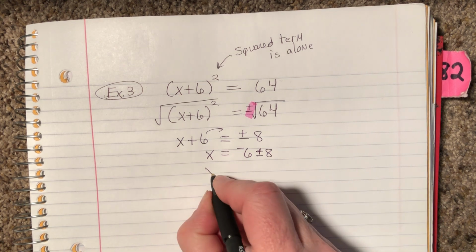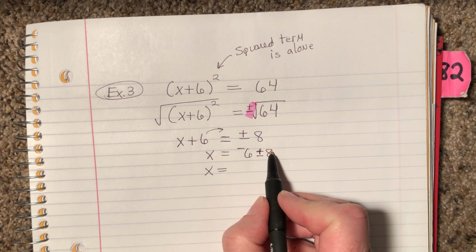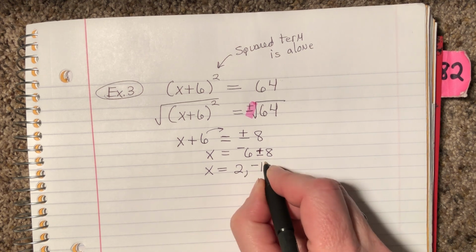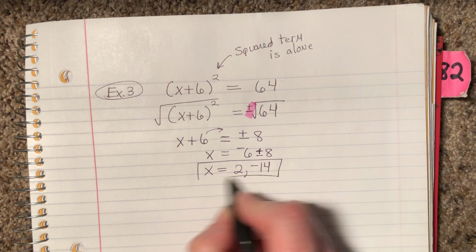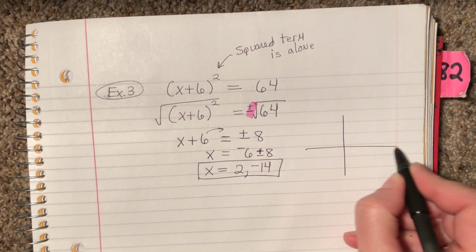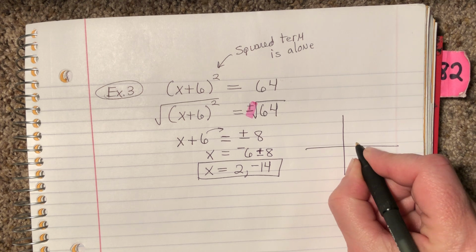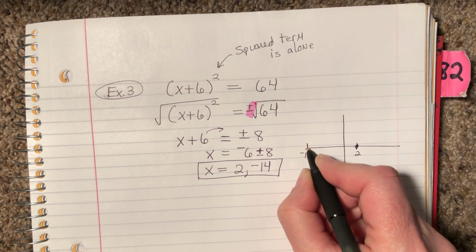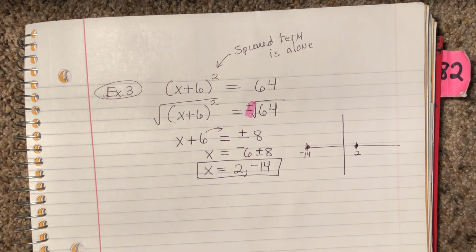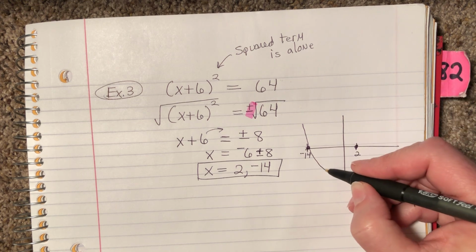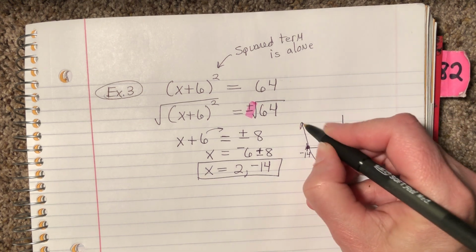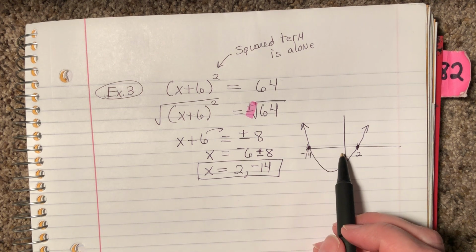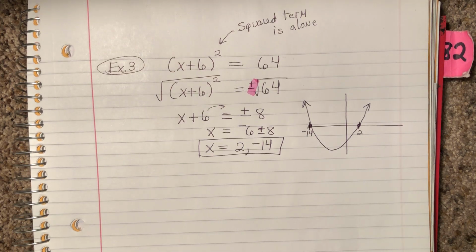So what I have here, I have negative 6 plus 8, which is 2, and I have negative 6 minus 8, which is a negative 14. And those are my two solutions. If you notice, most of the time you have two solutions, not always. This is obviously not to scale, but if I were to graph this, 2 and negative 14 would be my x-intercepts on my parabola. Now you don't have to graph the parabola when you do these problems, but I'm just showing you to give you a feel for what these numbers mean.